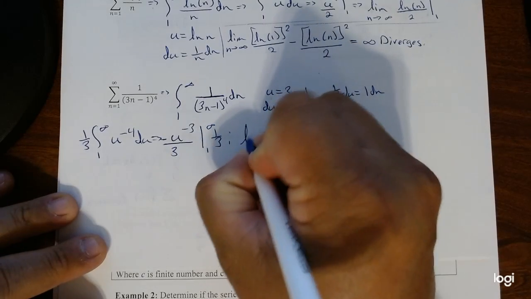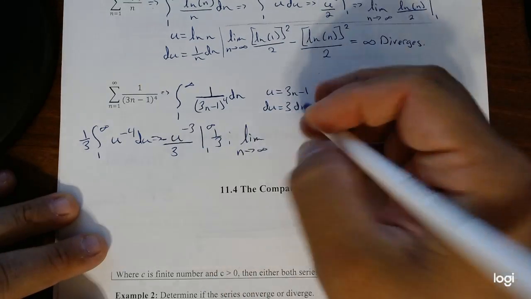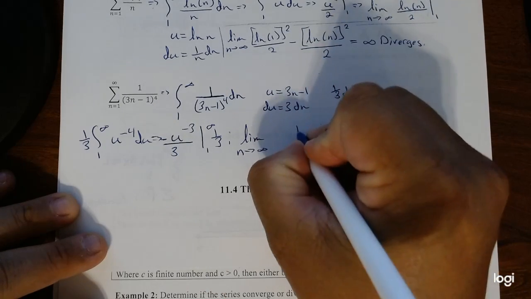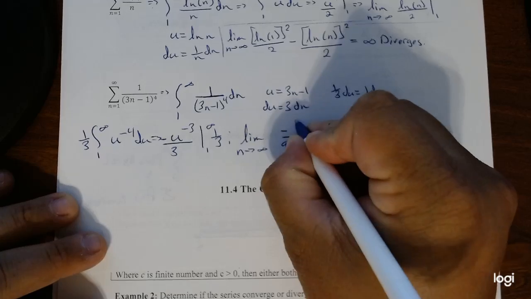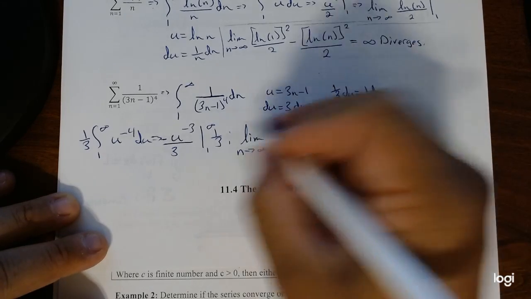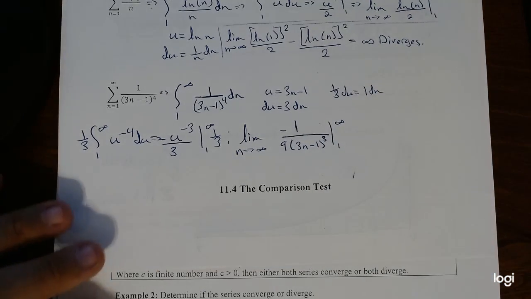So we can take the limit as n goes to infinity of negative 1 over 9 of (3n minus 1) to the 3rd power. Evaluate at 1 and infinity.